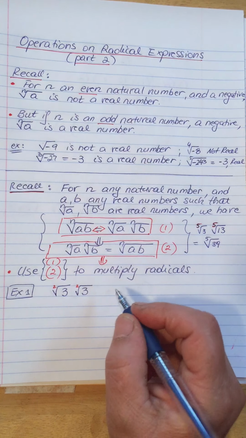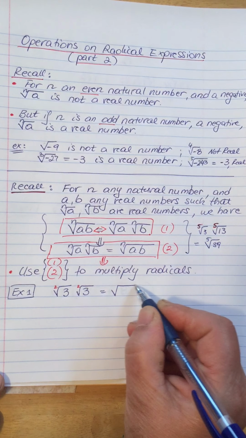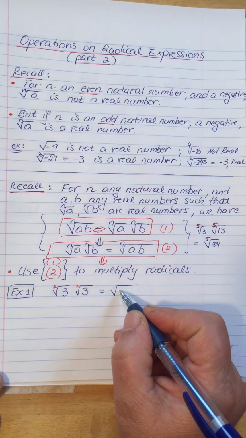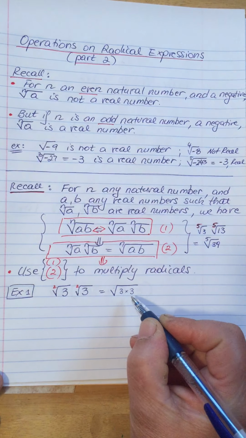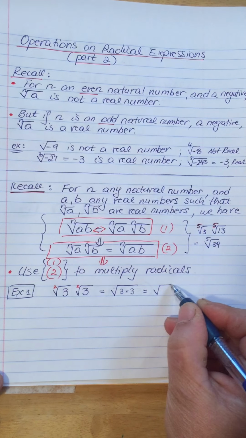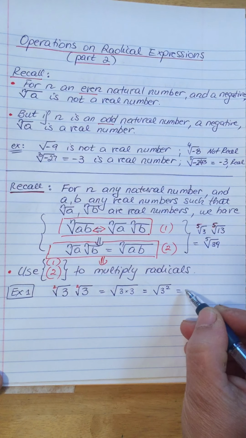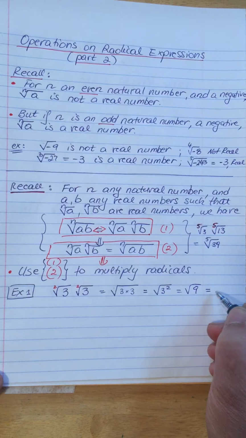So, based on this property, I write the common index, which we don't write for square roots, and now I multiply the radicands. I can write this as 3 squared, or I can write this product as 9, and in both cases the root is 3.